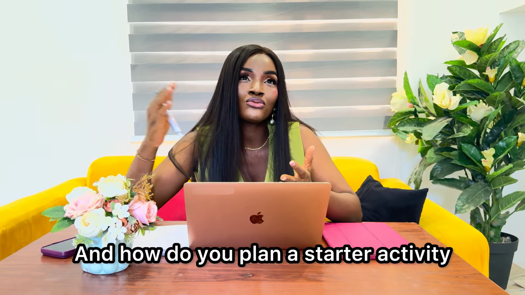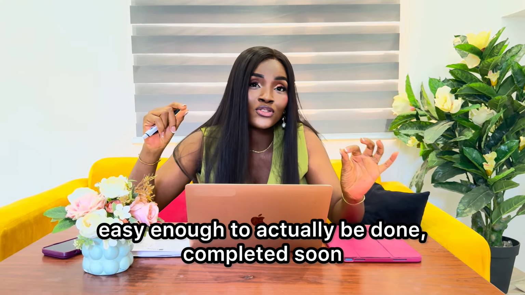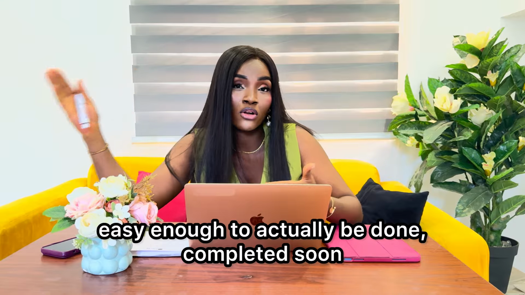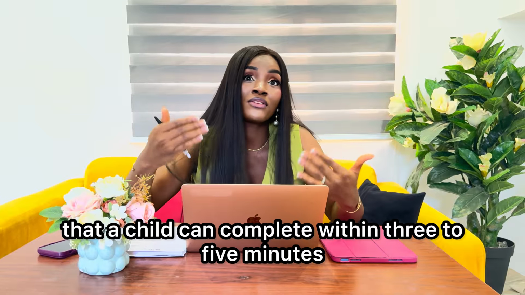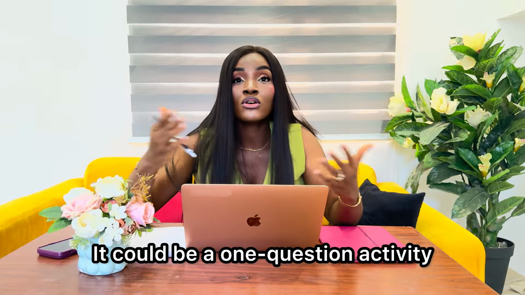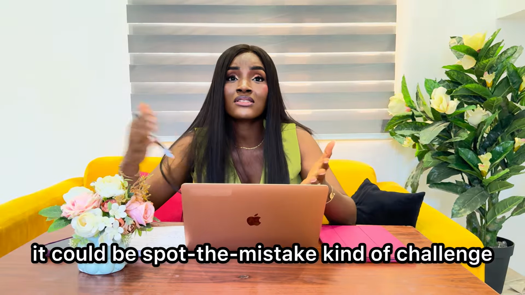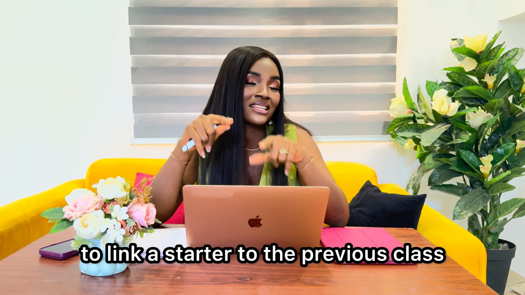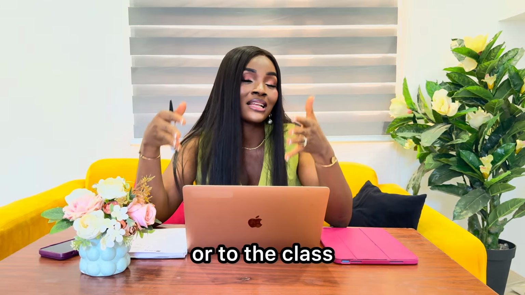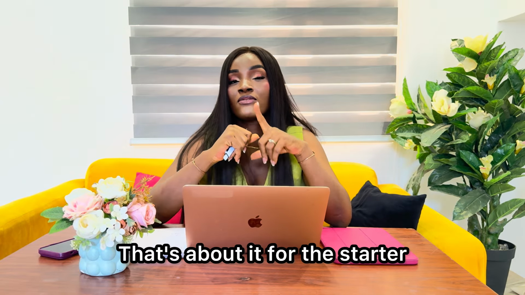And how do you plan a starter activity? Think about a very simple task, easy enough to be completed soon, and just hard enough to get the child to think, right? Think about something that a child can complete within 3 to 5 minutes. It could be a one question activity, it could be a game, it could be a spot the mistake kind of challenge. It's also good practice for some teachers to link a starter to the previous class or to the class that the learner is just about to engage in. So that's about it for the starter.